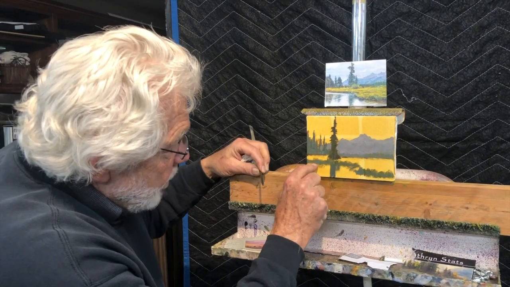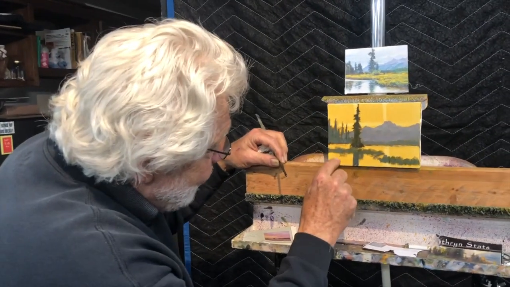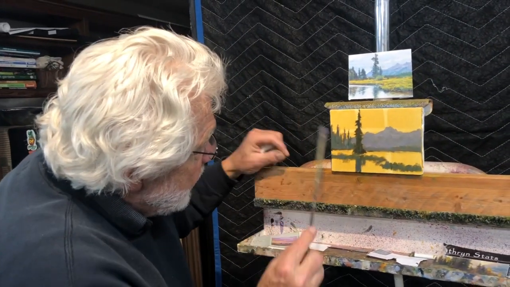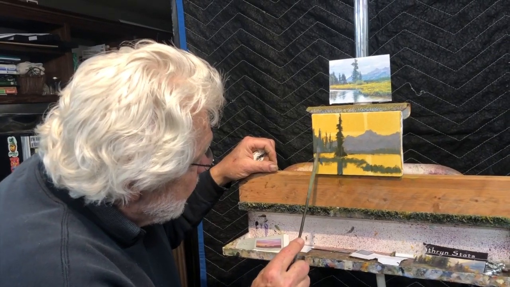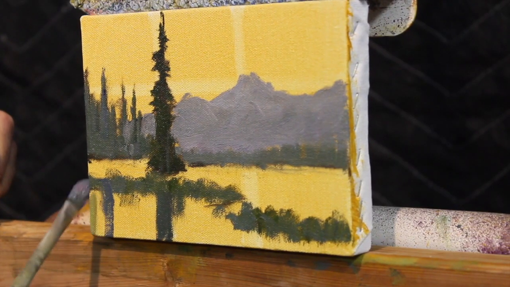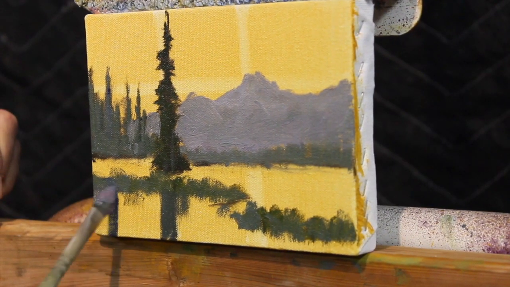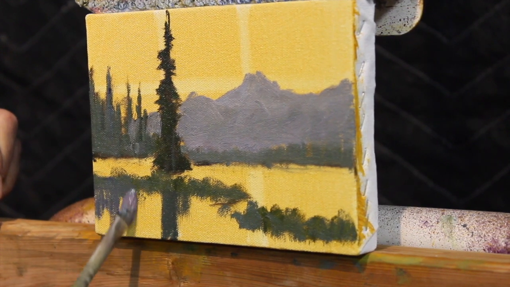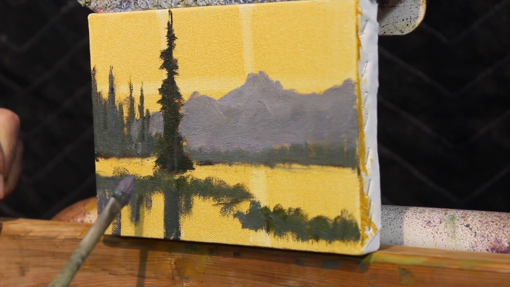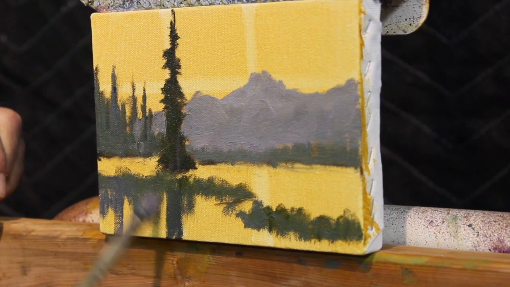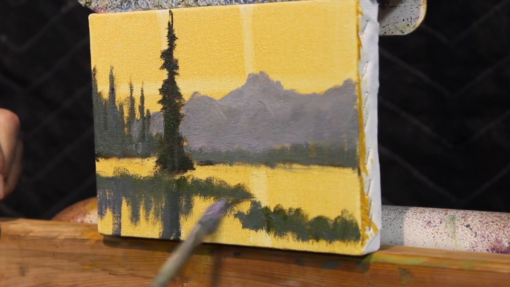I don't come down here and do the height of that reflection. I do it from here. Now the brush is still going to go down pretty far, but with these reflections of things, the further something is back, the less reflection it shows.